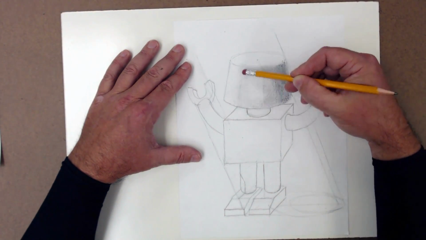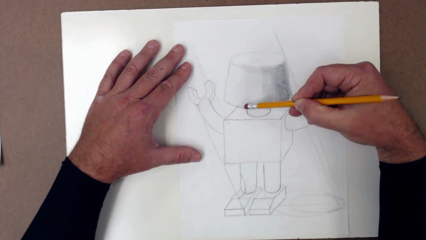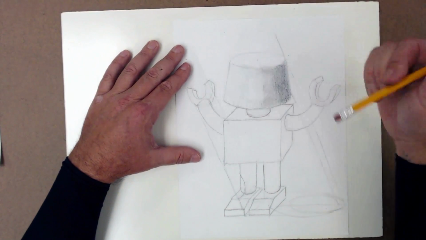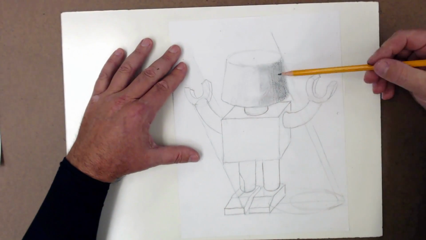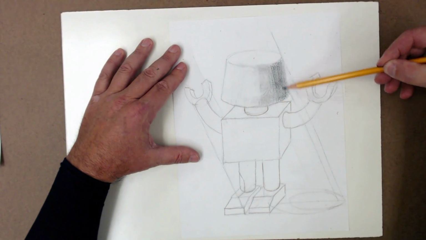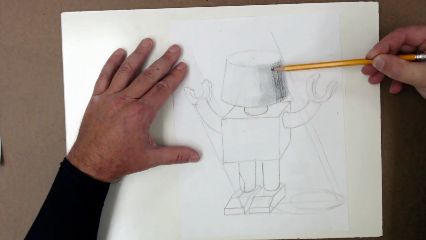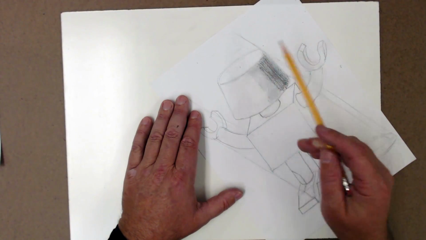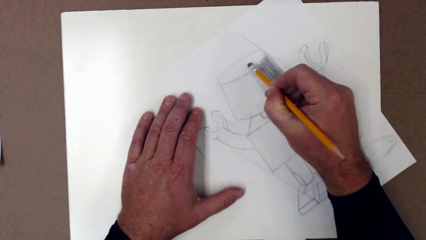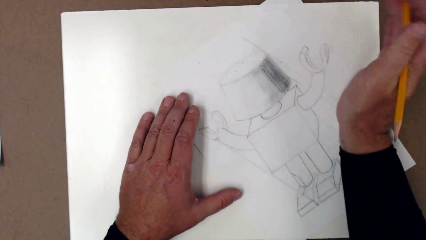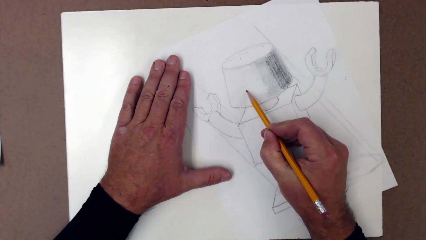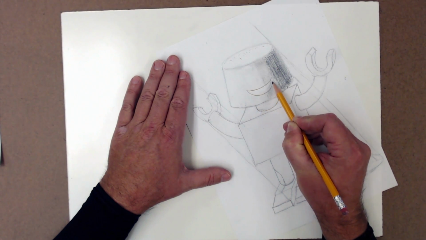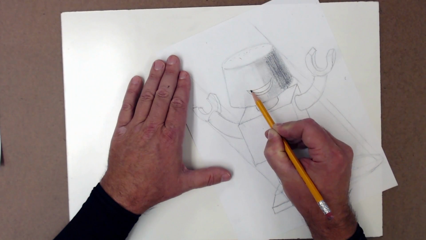I totally lost my eyes. That's okay. Let's just get it light over here. Okay, all good. And maybe even a little bit darker there. We'll come back and we'll put some details in any place that we don't like. Okay, the top would stay pretty light, wouldn't it? So we'll just pretty much leave that one alone. And I'll redraw some of my details in there that I lost.